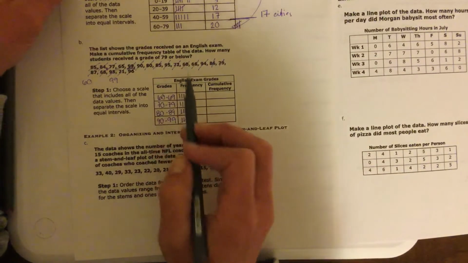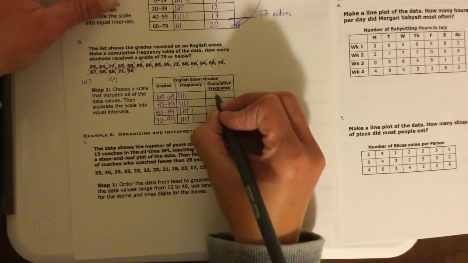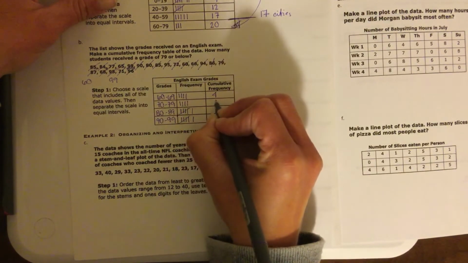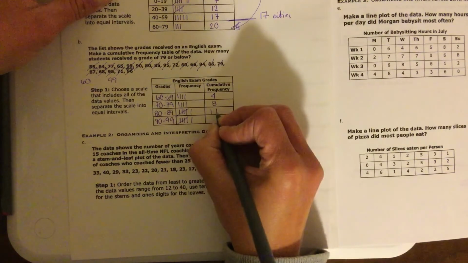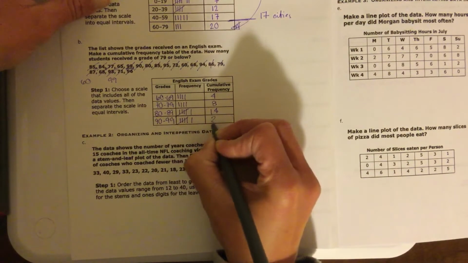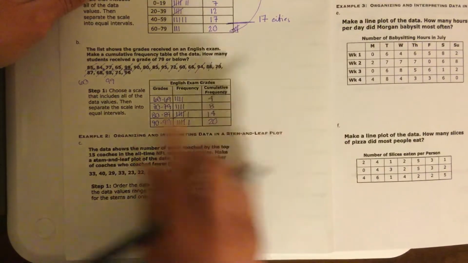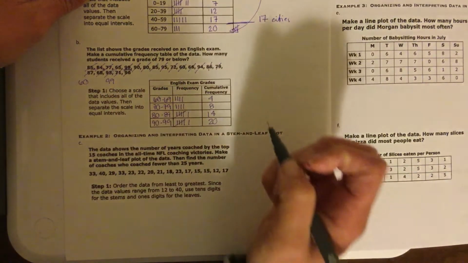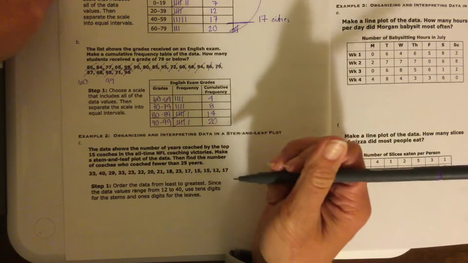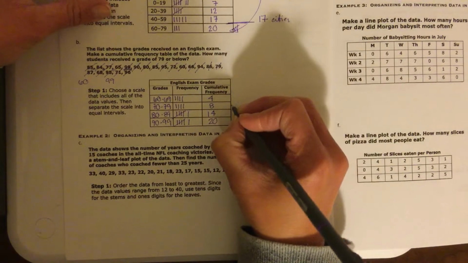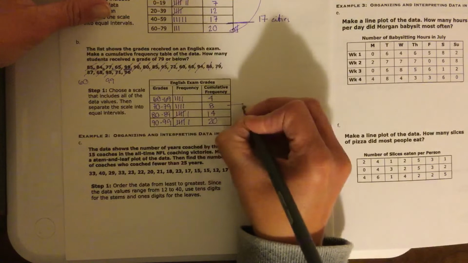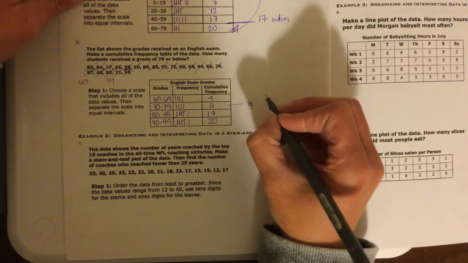So in this question it says, let's do our cumulative frequency. We've got 4 plus 4 more gives us 8, plus 6 more gives us 14, plus 6 more gives us 20. So it says, how many students received a 79 or below? So 79 or below would include these two categories, so 8 total.